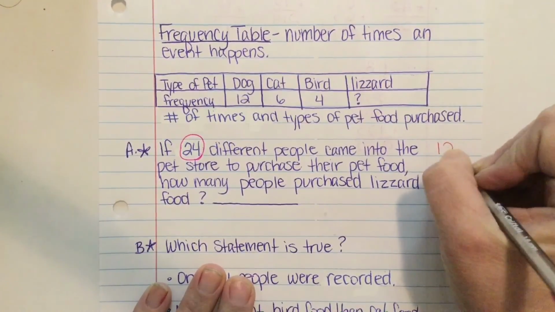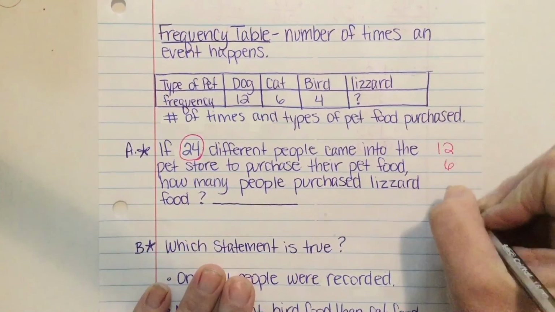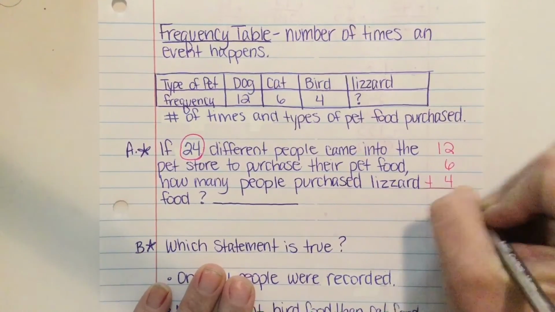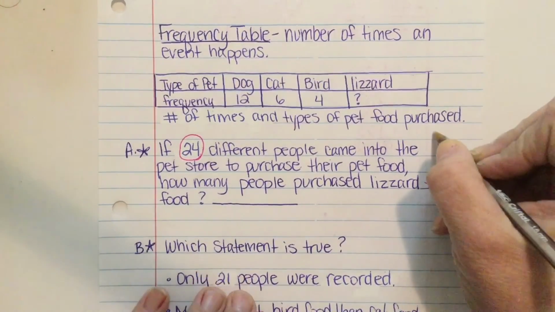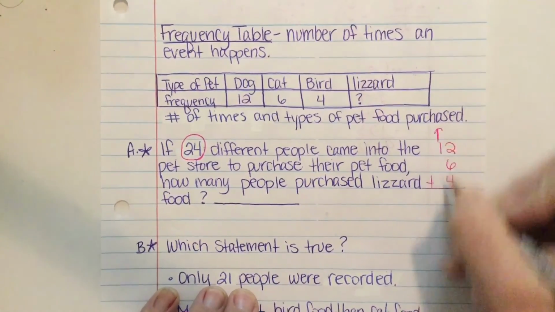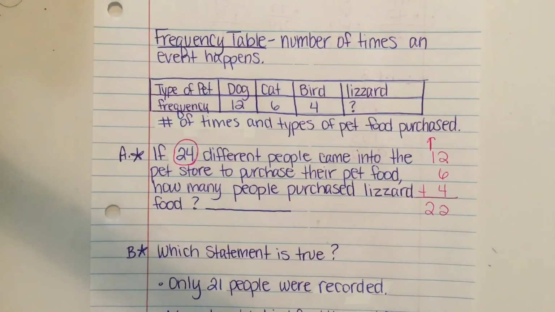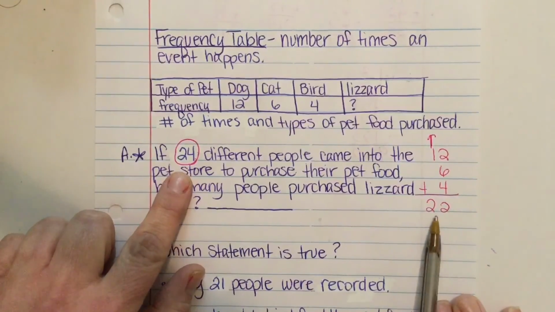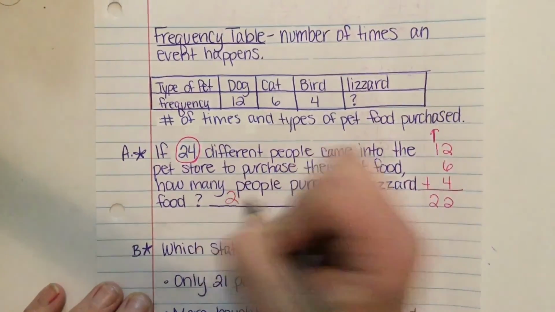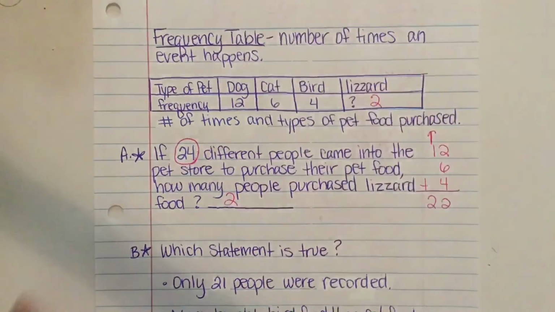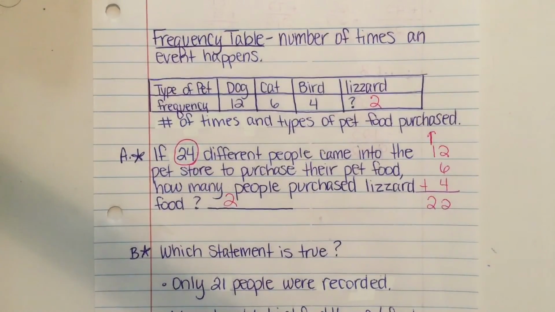Okay, so all you had to do is add 12, 6, and 4. Okay. 6 plus 4 is 10, plus 2 is 12, and 1 plus 1 is 2. That's 22 people. The difference between 24 and 22 is 2. So that would be 2 people. Okay?